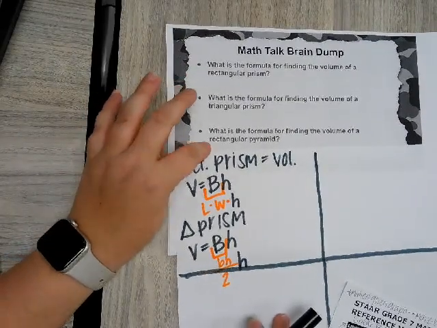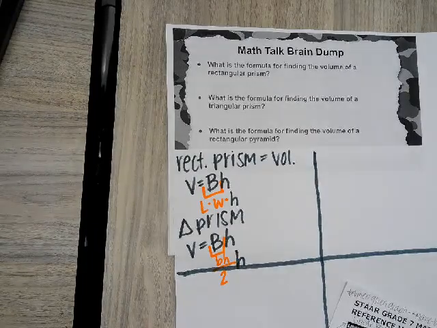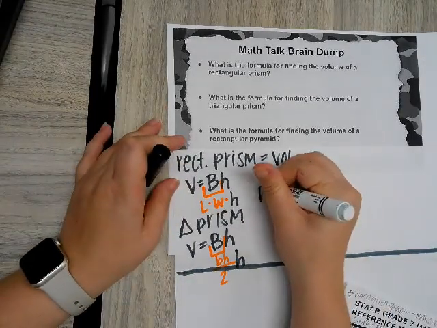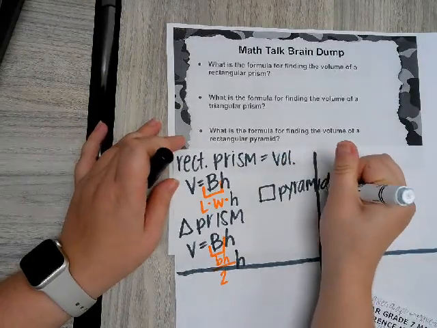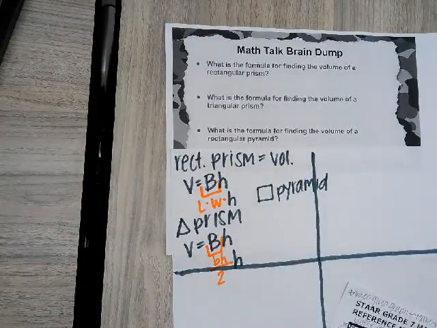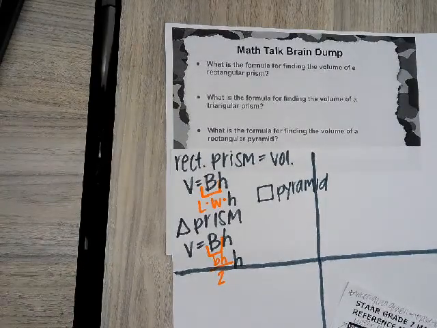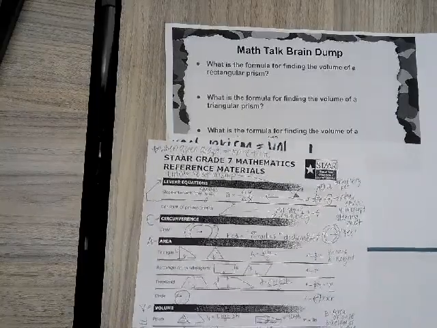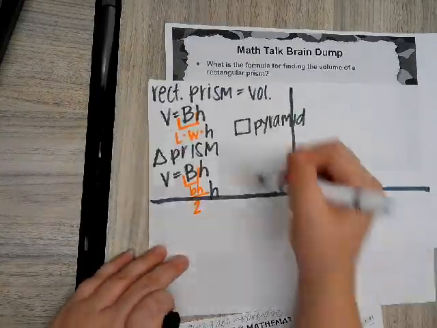And then what is the formula for the volume of a rectangular pyramid? So a rectangular pyramid is V equals 1/3 area of the base times the height.